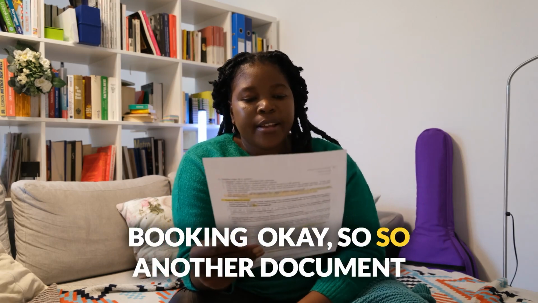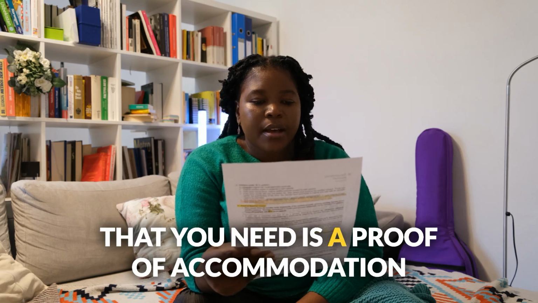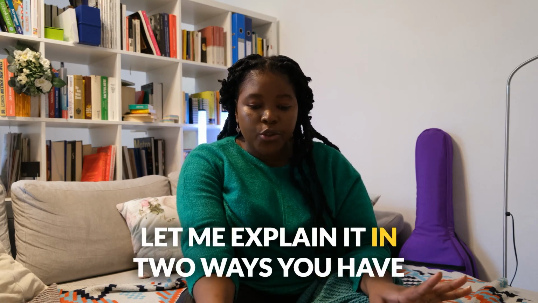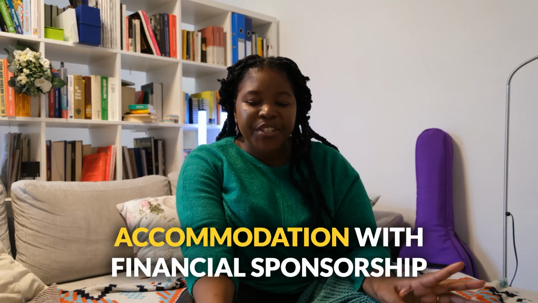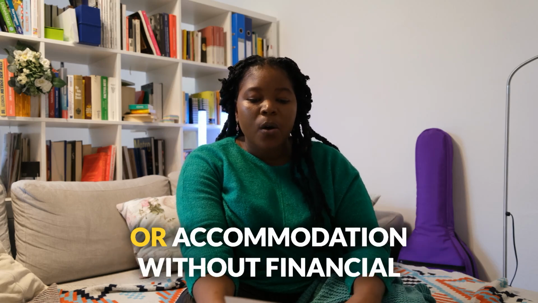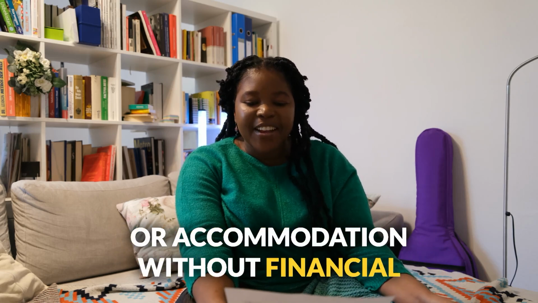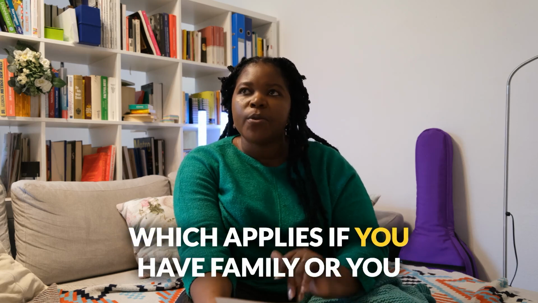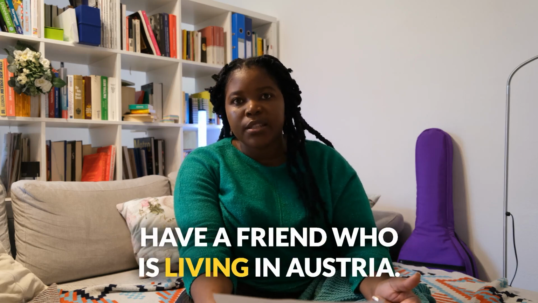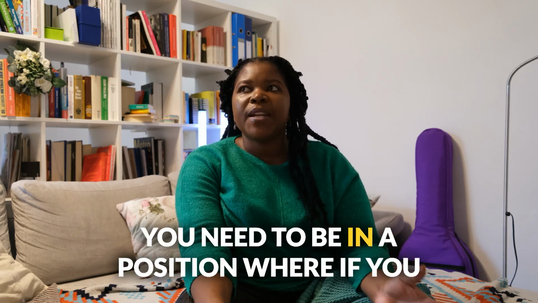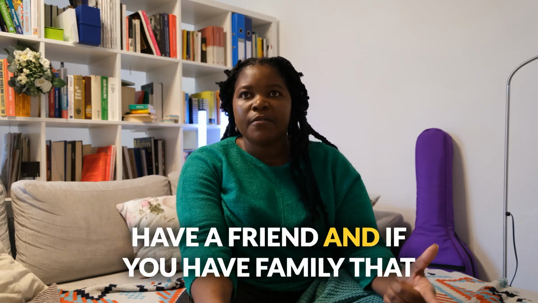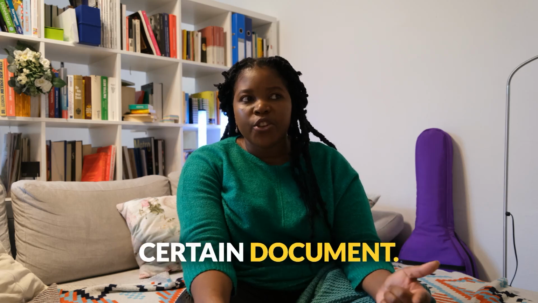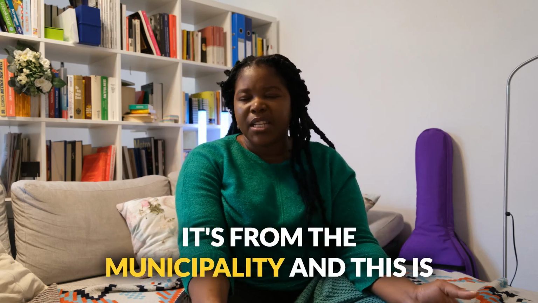Okay, so another document that you need is proof of accommodation. Let me explain it in two ways: accommodation with financial sponsorship, or accommodation without financial sponsorship. Sponsorship applies if you have family or a friend who is living in Austria and hosting you. Then you ask them for a certain document. It's called a Meldezettel. It's from the municipality.